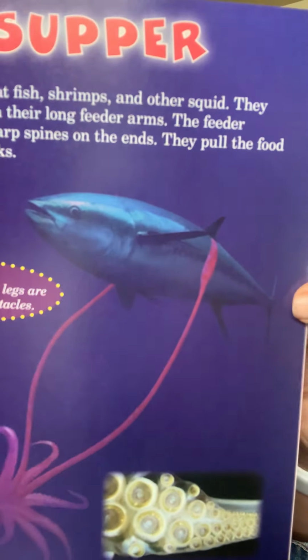Supper. Giant squid eat fish, shrimps, and other squid. They grab food with their long feeder arms. The feeder arms have sharp spines on the ends. They pull the food into their beaks. Super interesting.